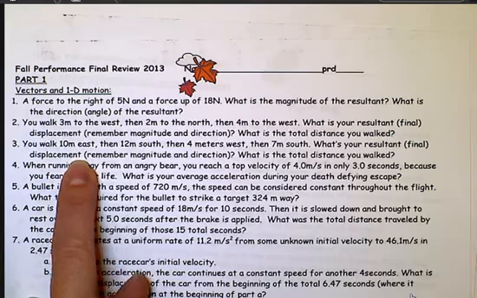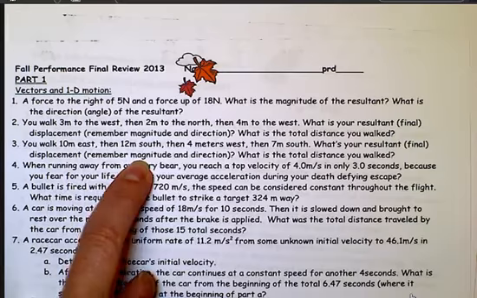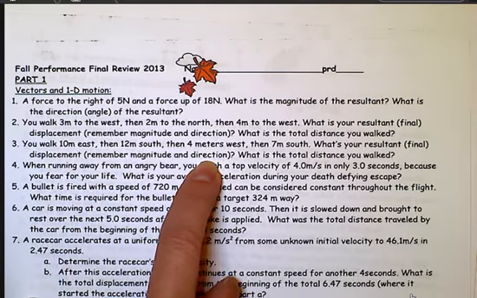Remember that has 2 parts, the magnitude, which is just how far you are from where you began, and then the direction, which is the angle that you would go to get to where you are now.